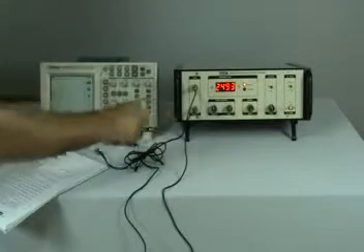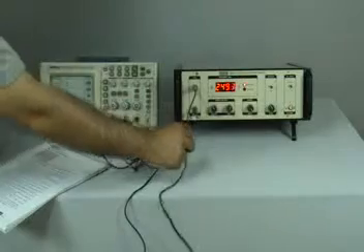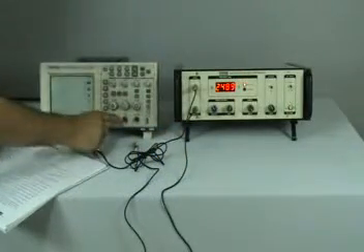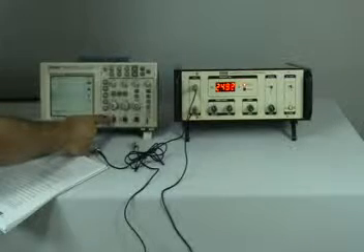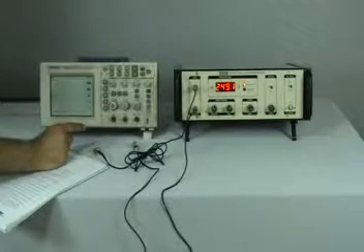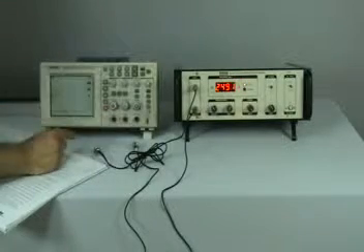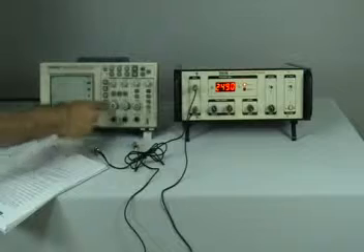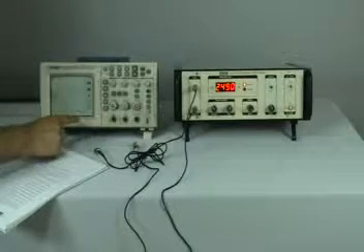A horizontal cable will connect to the X input of the CRO. The vertical cable will connect to the Y input of the CRO. The CRO is a dual channel oscilloscope or an XY oscilloscope. In this particular oscilloscope, we have disabled the time mode and enabled the XY mode, as is being shown here.